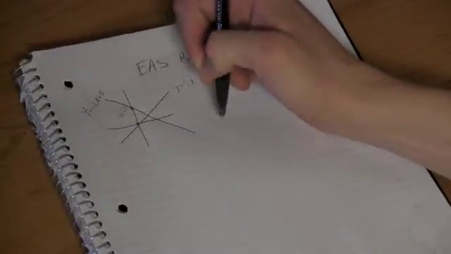Now we have to point out some key points. So we have this point right here, which is (0, 5). And then we have the origin, which is (0, 0).